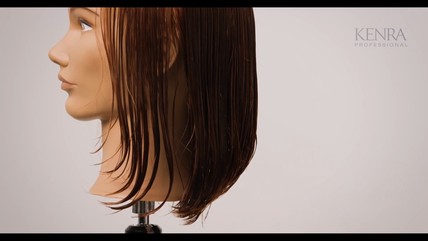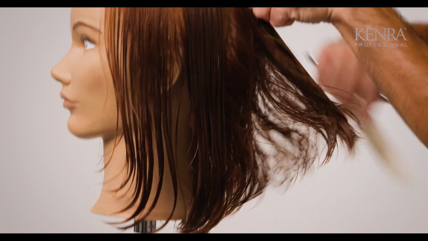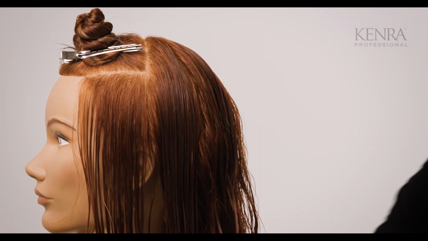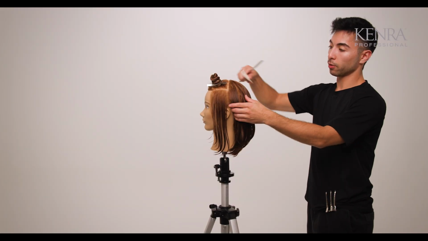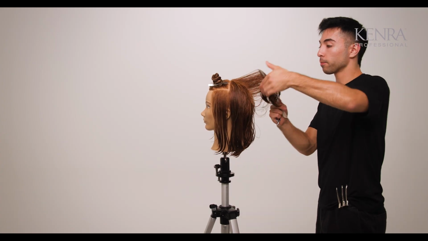So I'm feeling really good about this graduation. There's one last step before we move on to the top. We're going to take subsections in the back here, the same subsections that we were working with before, and we're just going to do this on the very top of the hair.